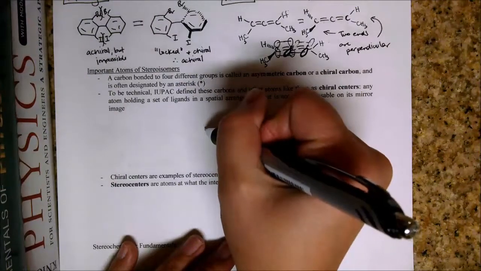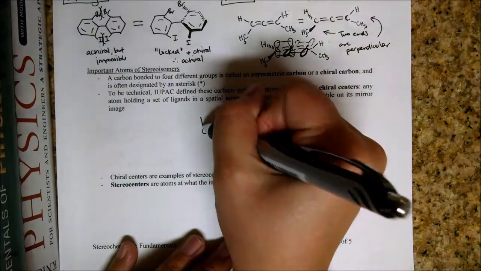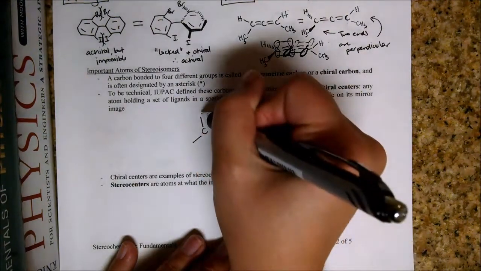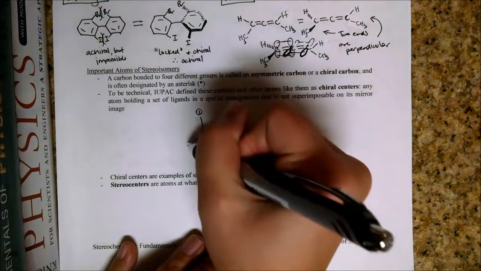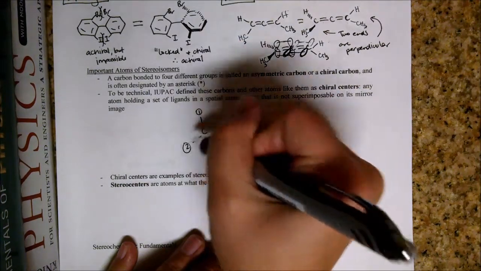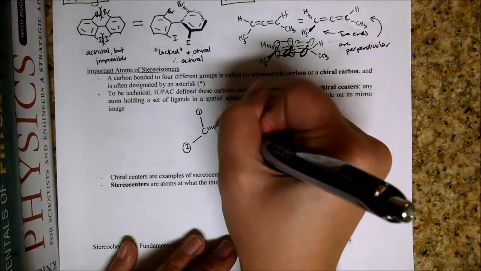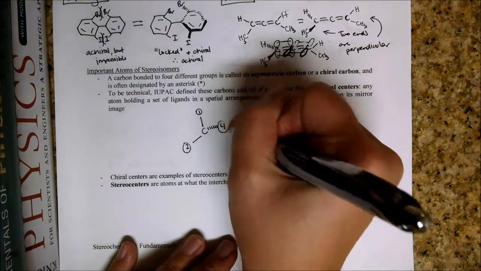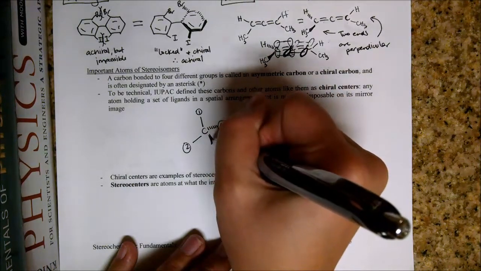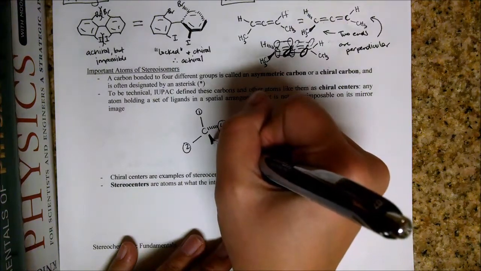So what they mean is something here, carbon, it's got four different things. They're always going to have two in the plane. So we have one group here, a two group here, four different things. I'm going to show you guys examples. Here's group 4, and then here's group 3.